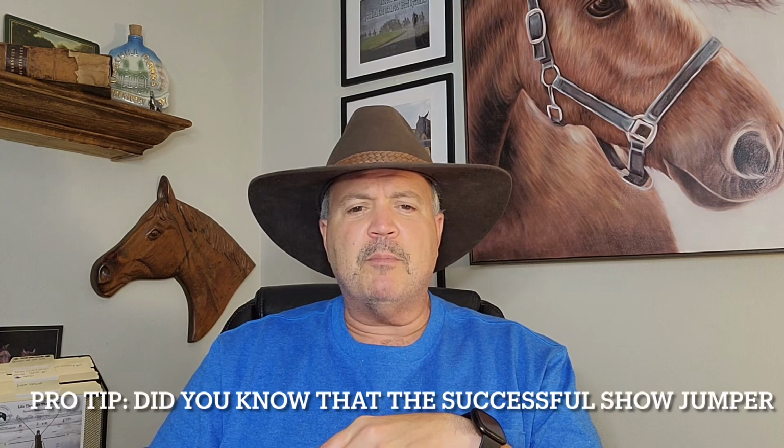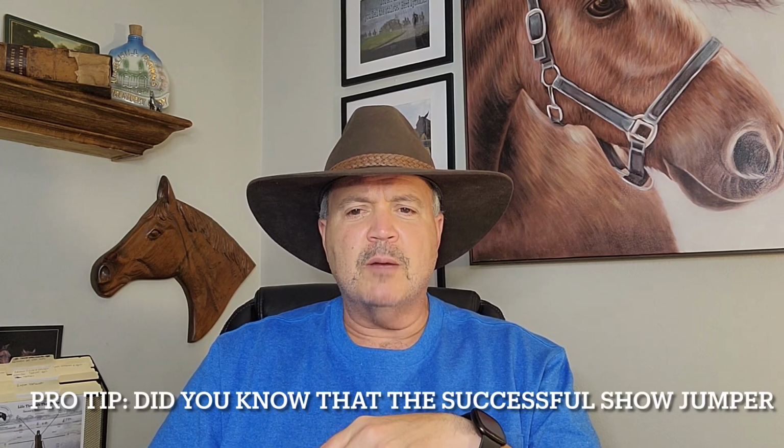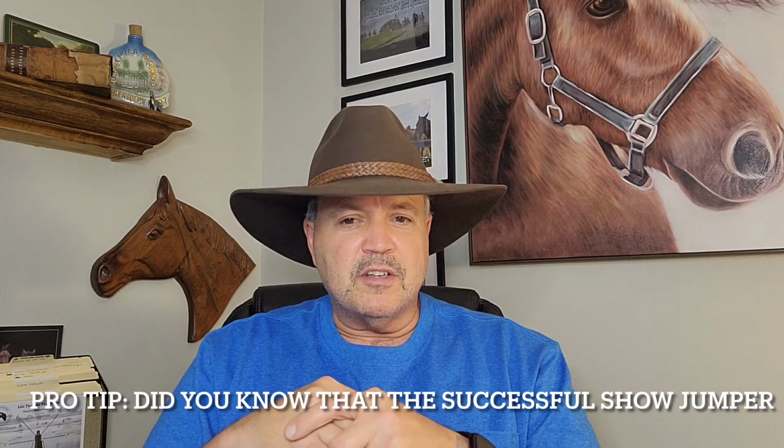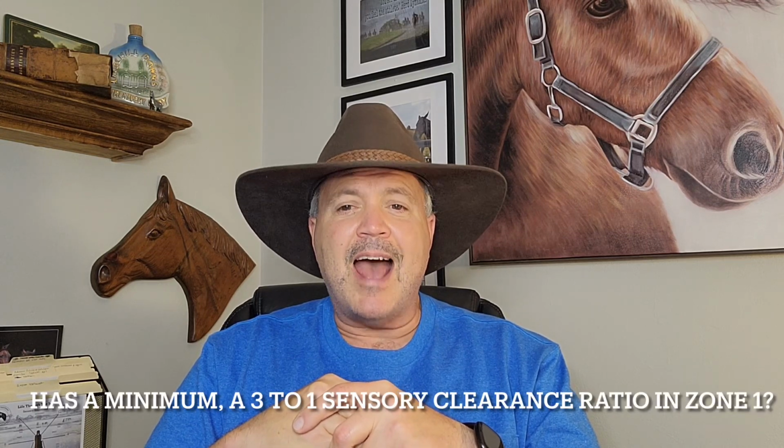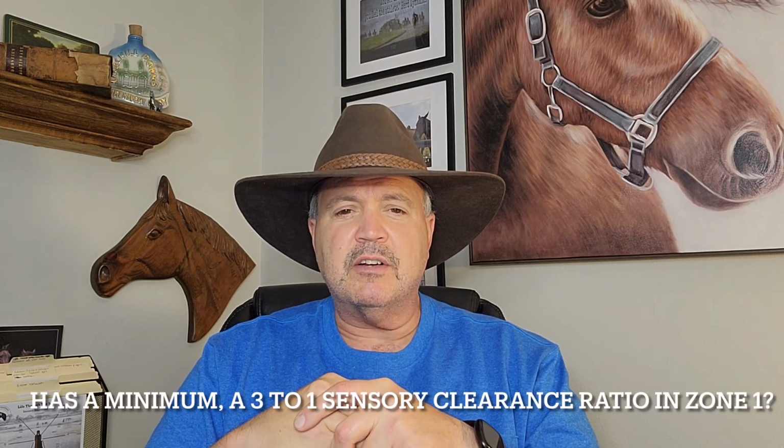And here's a pro tip about the successful show jumper. Did you know that the successful show jumper has, at minimum, a 3-to-1 sensory clearance ratio in zone 1? That's 3-to-1, all right? The successful show jumper needs to clear space in the forward aspect in that zone 1 3 times faster than the body is moving, 3 times faster. So that cushion is very wide, okay? That's your successful show jumper.